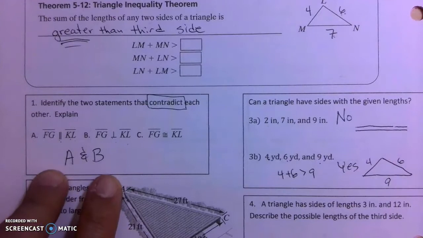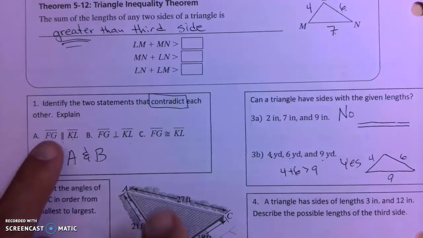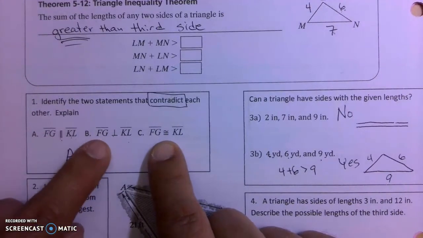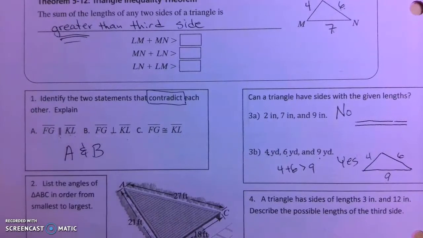You just can't be parallel and be perpendicular, 90 degrees to each other, at the same time. You can be parallel and equal. You can be perpendicular and equal, congruent, but you can't be parallel and perpendicular.